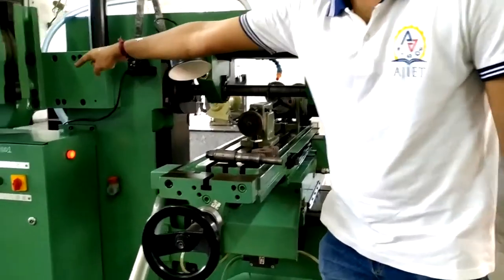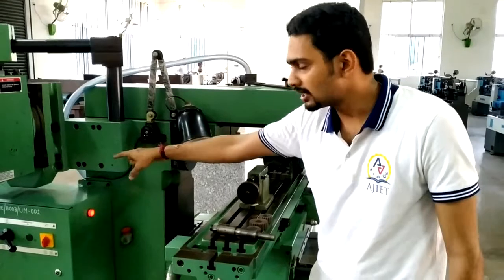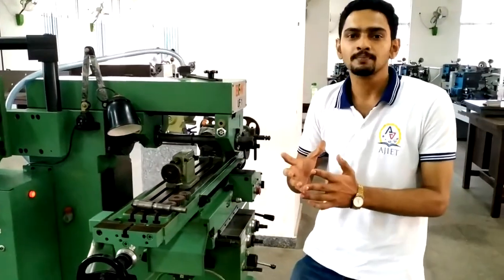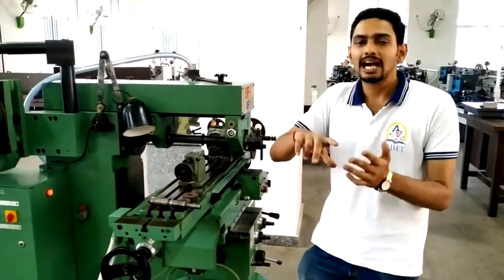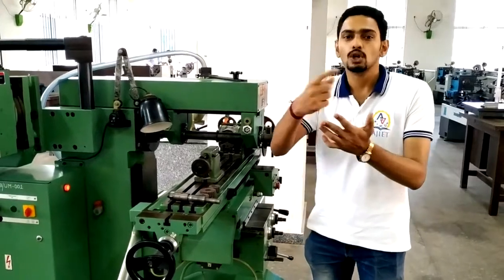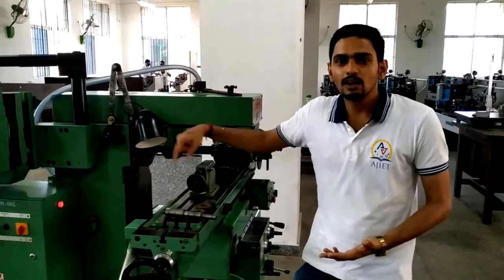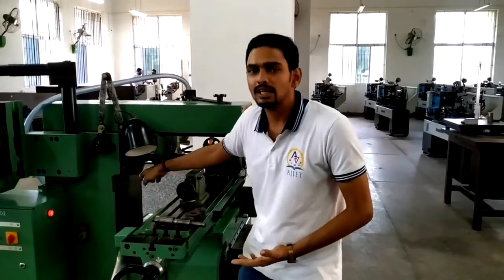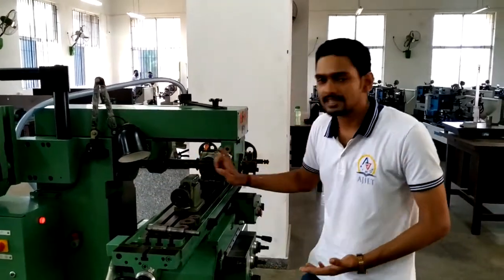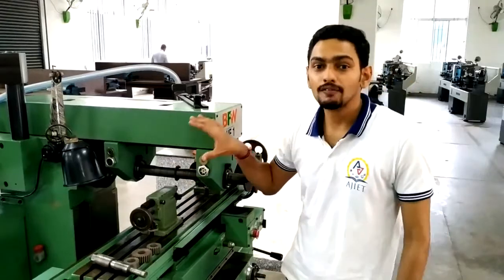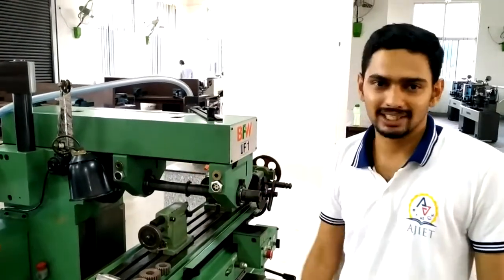So what is the function of the motor? The motor's function is to convert electrical energy into rotary energy. Rotation energy is nothing but mechanical energy. Because of that rotation, this spindle will rotate, and along with that, the cutter also rotates. These are the parts of the horizontal milling machine as well as the vertical milling machine.